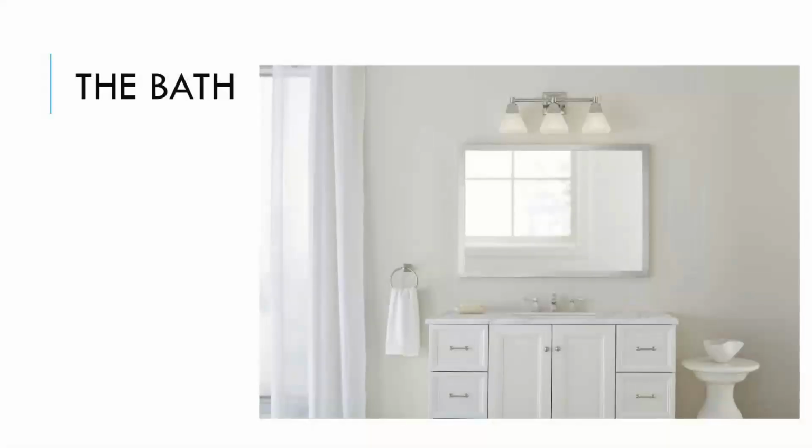So now we're going to move into lighting rooms. We're going to start with the bath. Task is really important here, but layers and options really give you that spa bath experience. So for ambient light, you could either use some decorative or some recessed lighting. For accent, maybe you want to have something in the toe kick or accent sconces around the space. But again, as I mentioned, that task at the vanity.